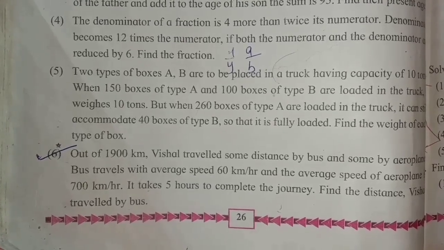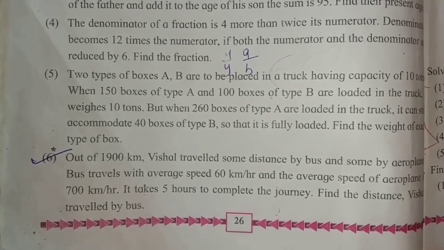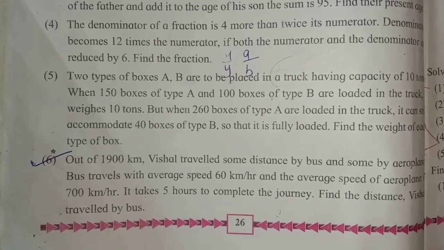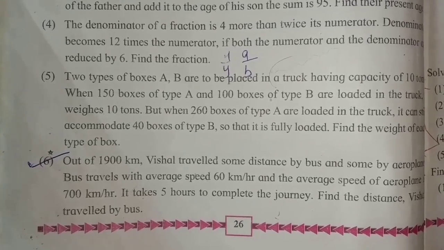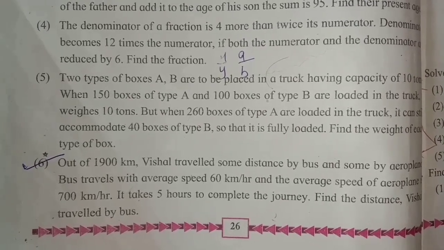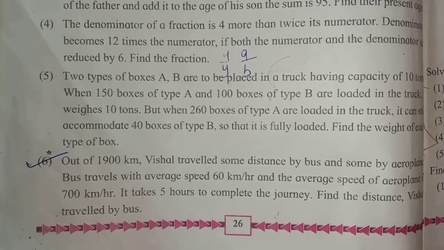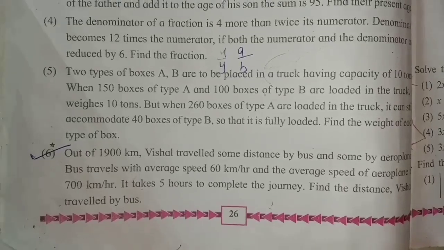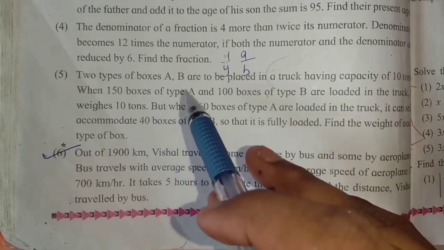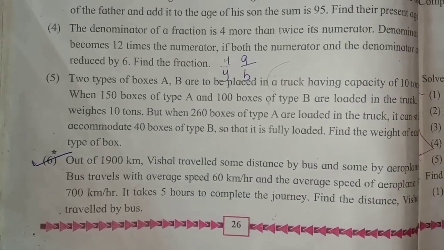When 40 boxes of type B and 260 boxes of type A are loaded, it is fully loaded, that is 10 tons. So we have to find the weight of each type of box, meaning the weight of type A boxes and the weight of type B boxes. So let's start the solution.